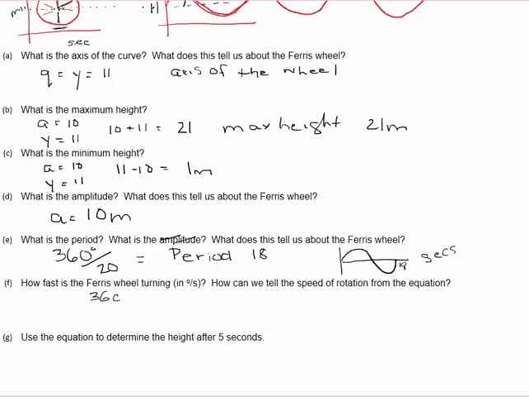So it takes us 18 seconds to go around 360 degrees. So our speed must be 20 degrees for every 1 second. So the seat that you're sitting on is moving 20 degrees from the axis every second.